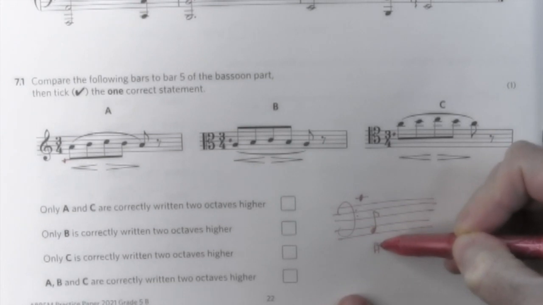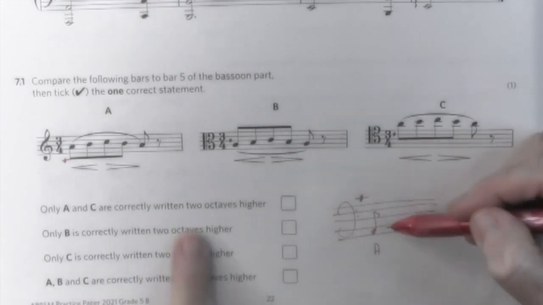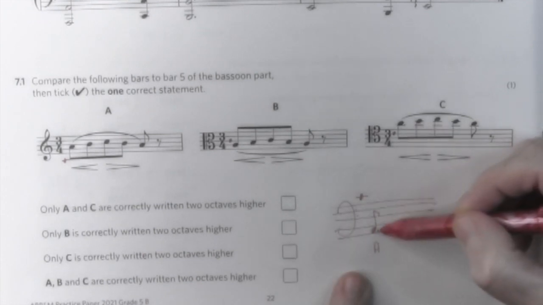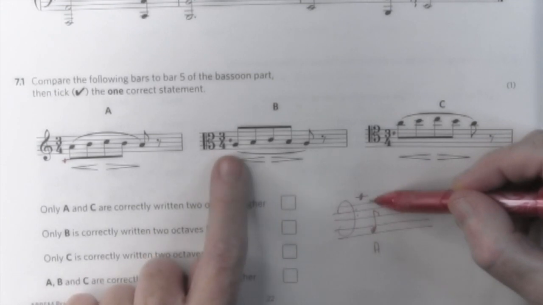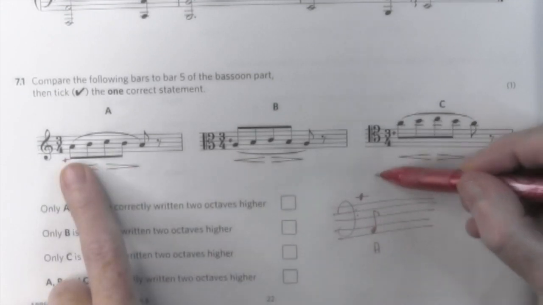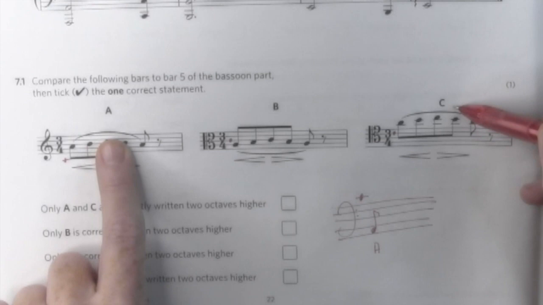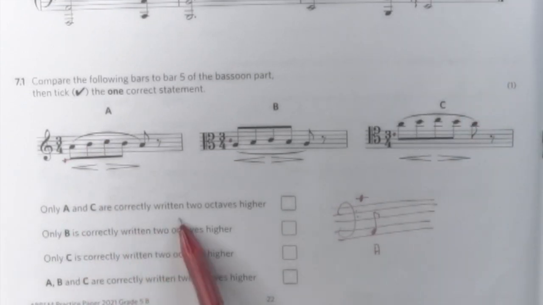All right, now let's have a look. Which one is written 2 octaves higher, basically? This 1 octave higher would be here, which is the equivalent of B. 2 octaves higher will be A and C. So only A and C are correctly written 2 octaves higher, yes.